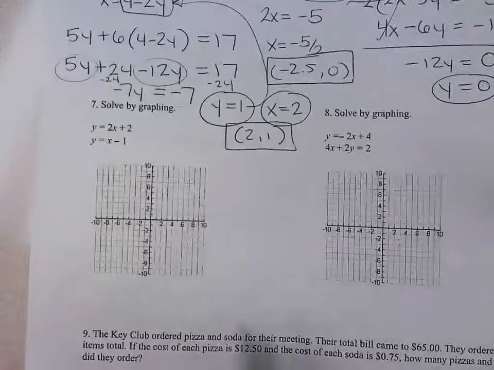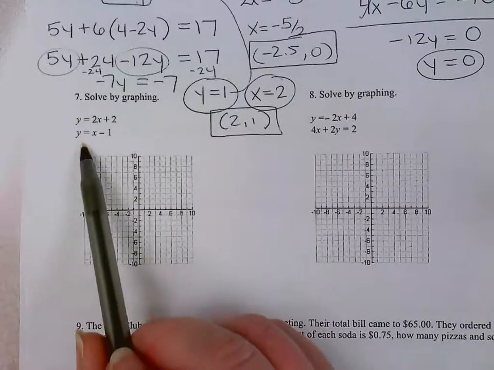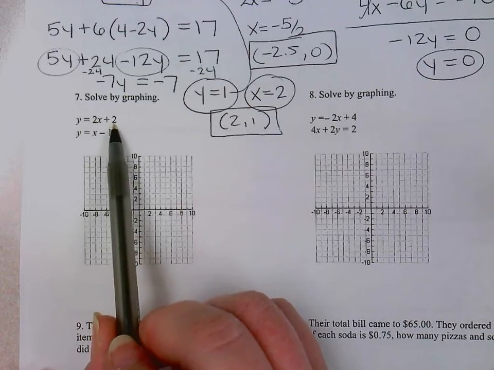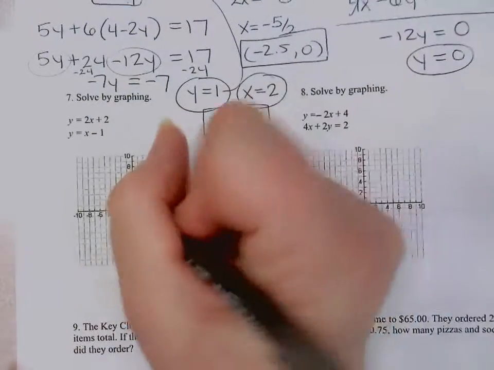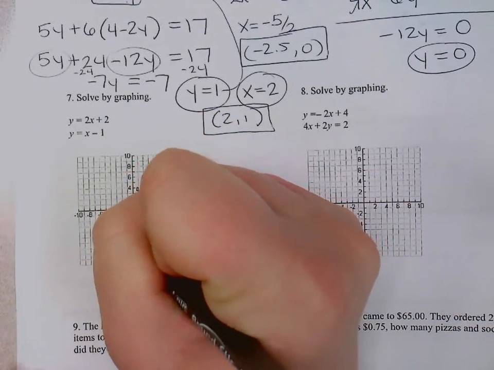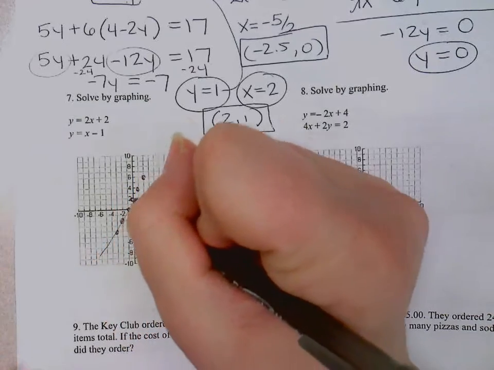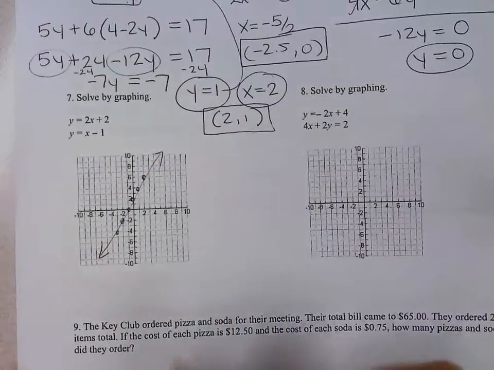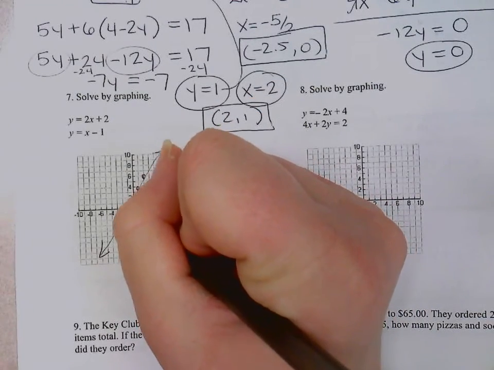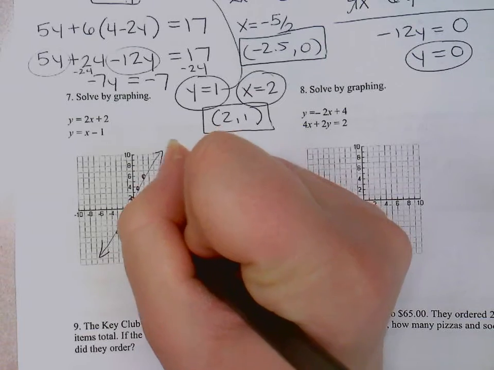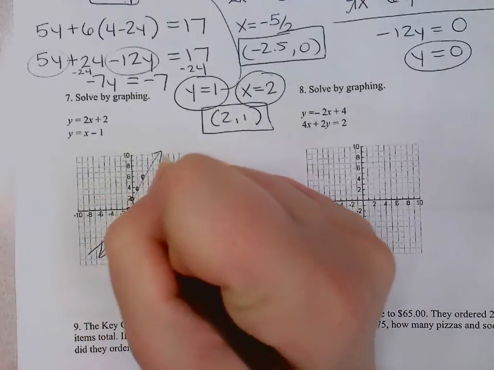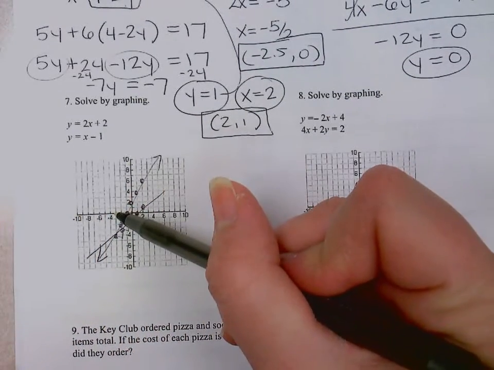I have 2 to solve graphically. The first one is in slope-intercept form, which makes it easy to start graphing. So start at 2 on the y-axis and go up 2 over 1, down 2 over 1. Try to dot a lot of points so that you can easily find the intersection point. And then x minus 1. So I'm going to negative 1 on the y-axis, up 1 over 1, up 1 over 1, down 1 over 1, down 1 over 1. It looks like that's where they hit, at negative 3, negative 4.